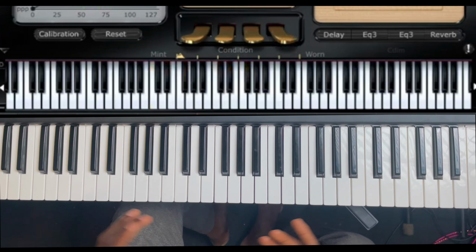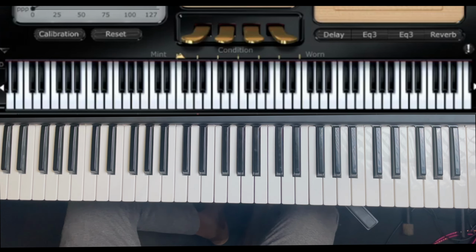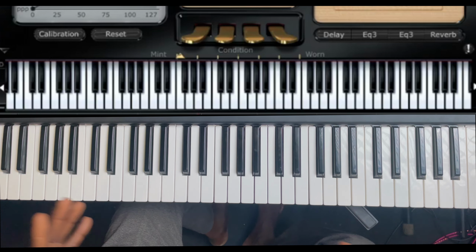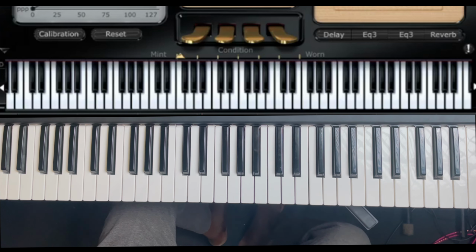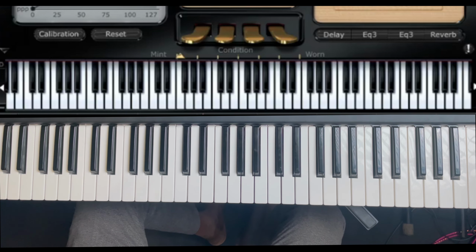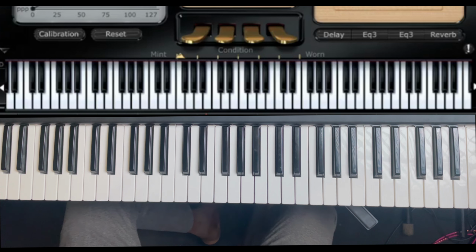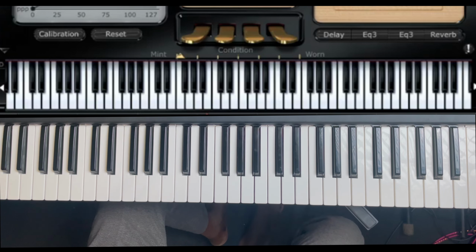Then we're going to be looking at a suspended chord. This is one of my favorite chords, my all-time favorite chord, and I'm not even kidding about it. It's a chord that is used so much in gospel, in R&B, in every genre and style of music for the suspense it creates.